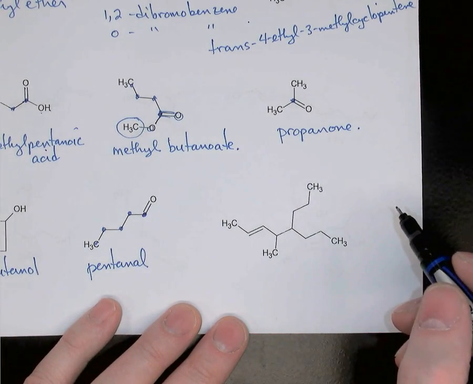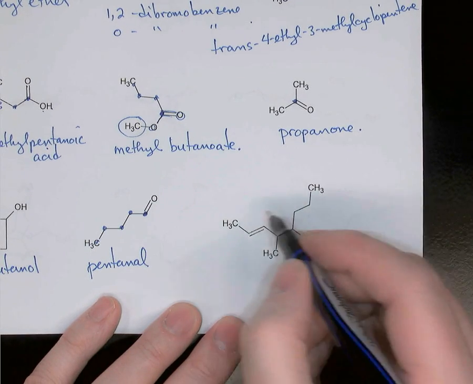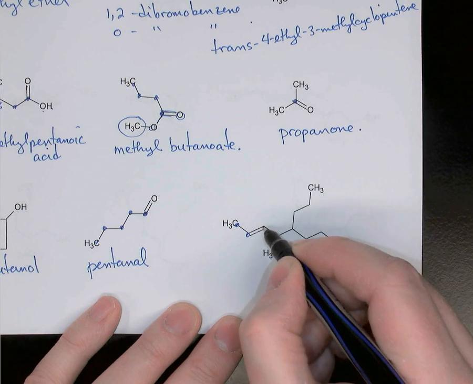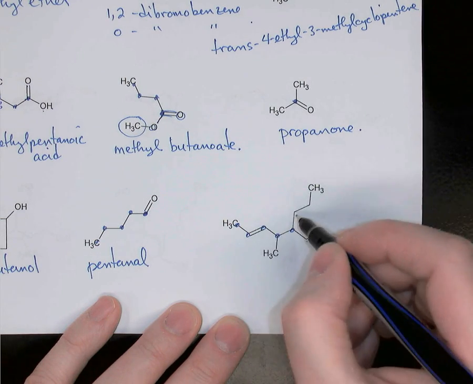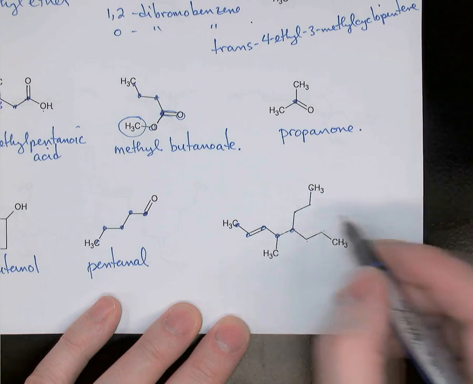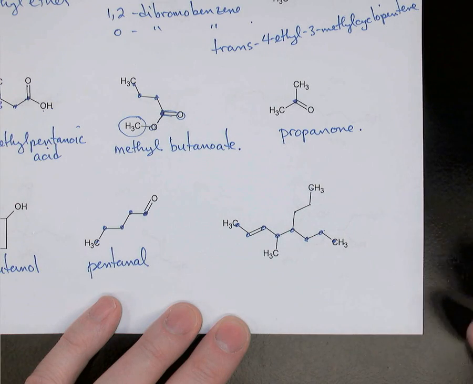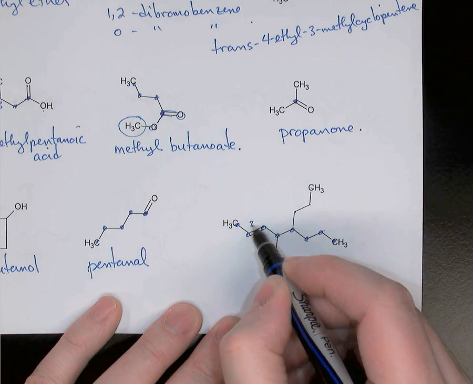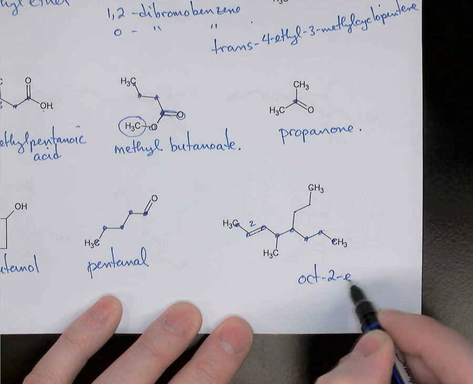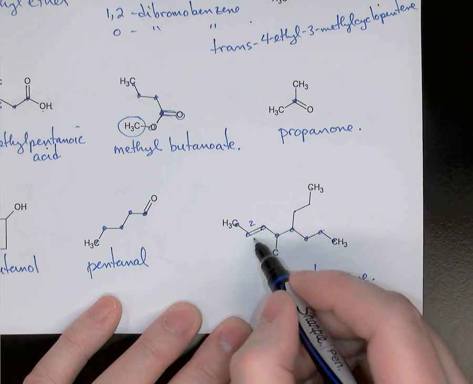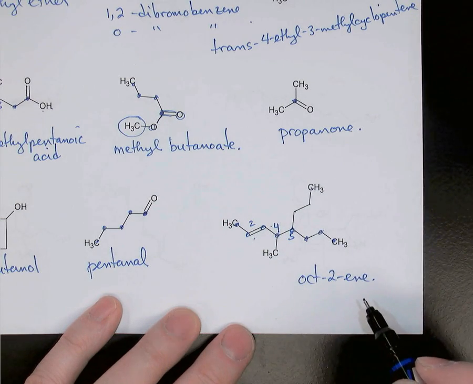Next we have an alkene. Let's find the longest chain, starting at the end closest to the double bond. 1, 2, 3, 4, 5, 6, 7, 8. It doesn't matter which way we go. It's going to be an octane-related molecule. The second bond is the double bond, so it's oct-2-ene.